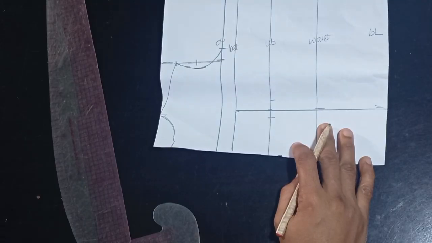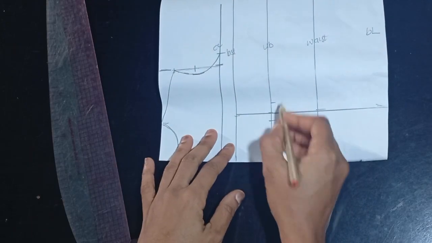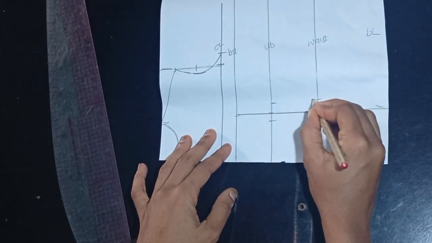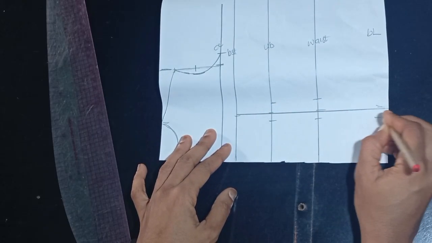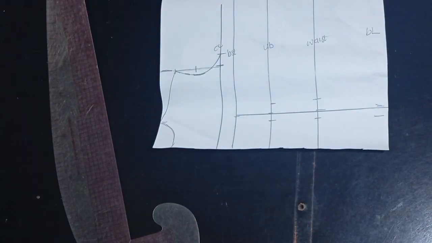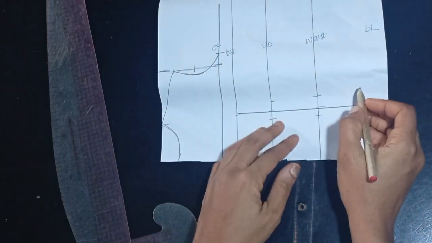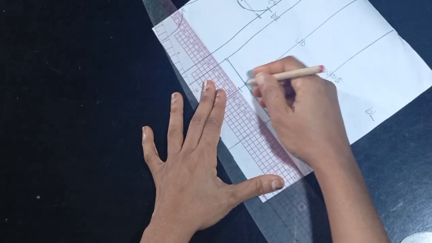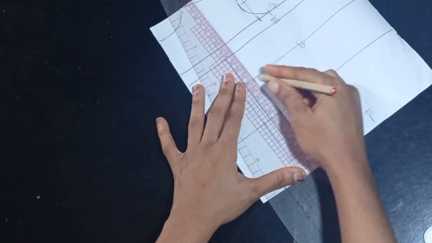So if you're a bit busty or on the bigger side, you use 1 inch here and 2 inches here. I'll mark half here, mark 1.5. That is if your bust is below 35, like 34, 33 inches. So I'll mark 1.5 here. Now I'm going to go ahead to connect this.